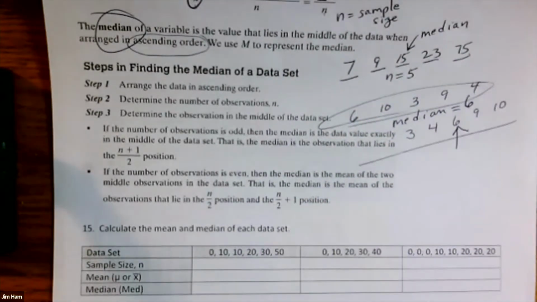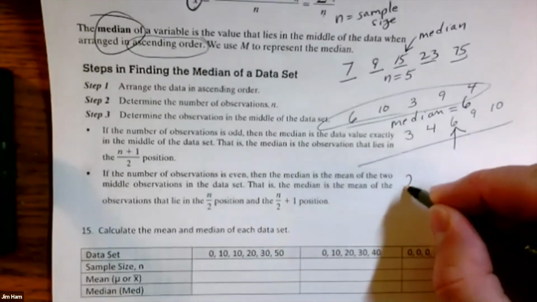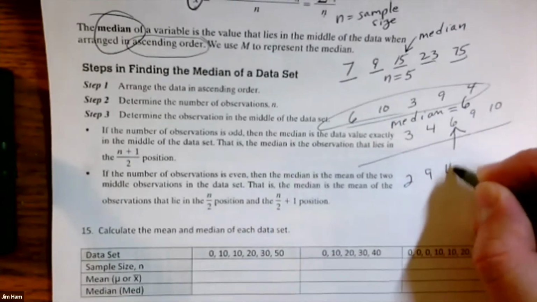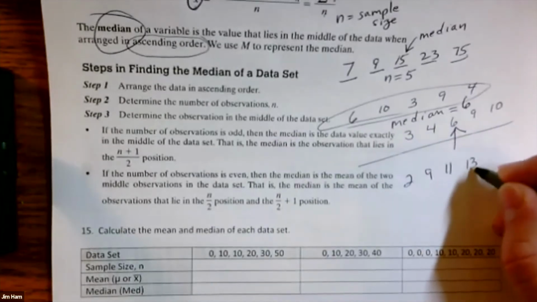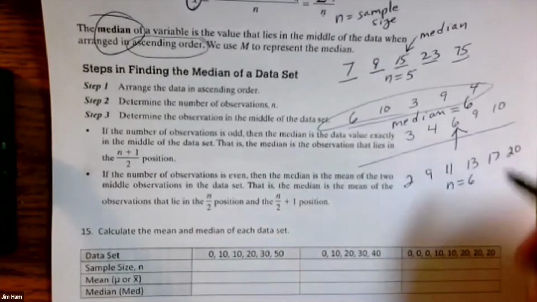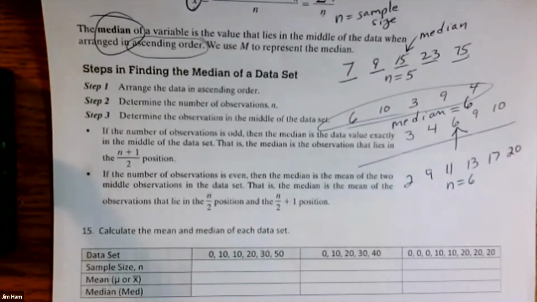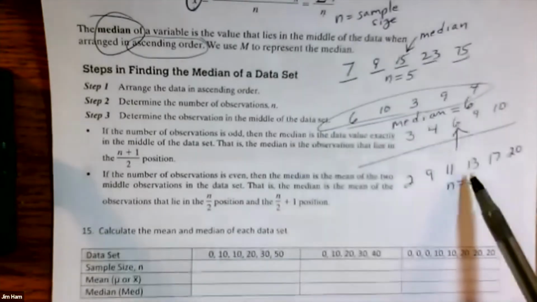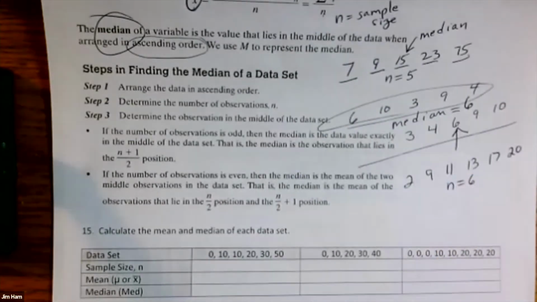Now, if you have an even number of data values, something like this, 2, 9, I'll order these as well, 13, 17, and 20. So now we have an even number of data values, 6 of them. The way that we're going to calculate the median here is, we don't have an odd number of data values, so we don't have a single data value that's directly in the middle.